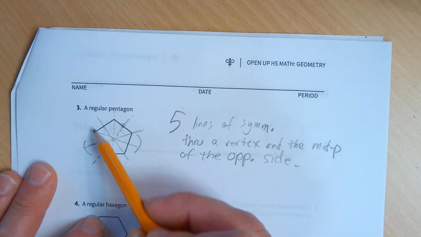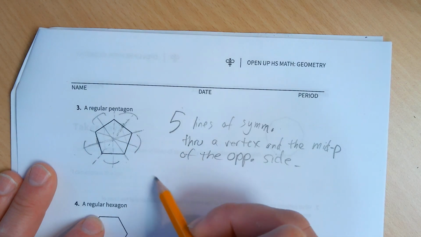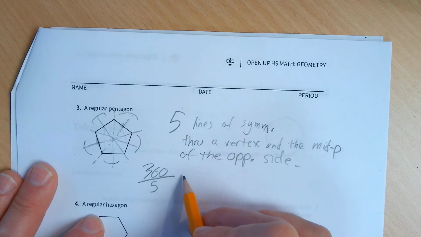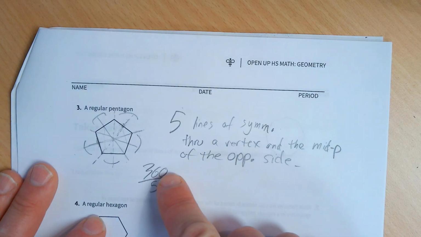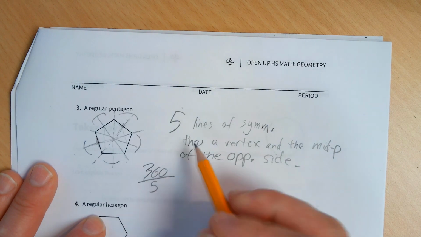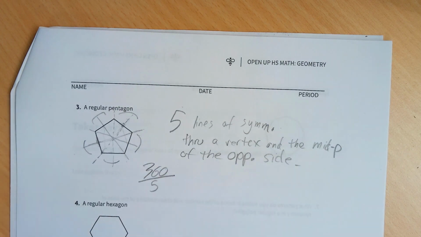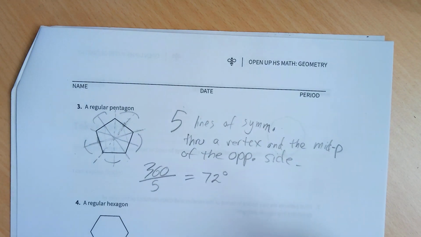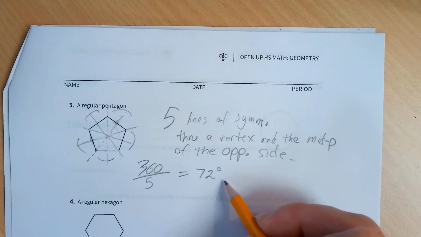How about rotational symmetry? 360 divided by 5. You can't divide 360 by 5. Yes, you can. Maybe. Can you? Okay, what is 360 divided by 5? 360 divided by 5 is 72. Ooh, 72. And then all multiples of 72.